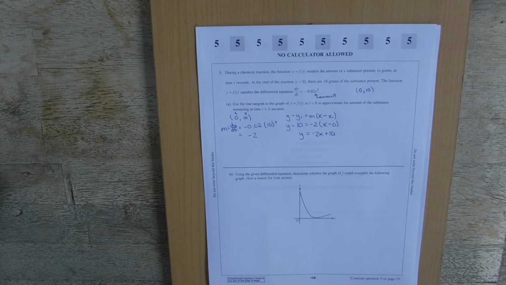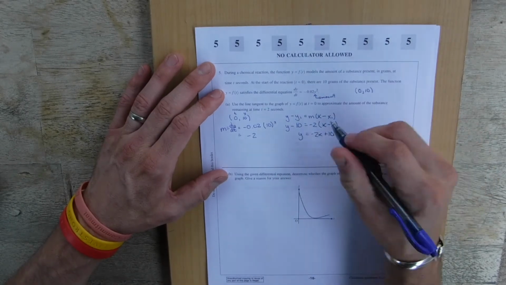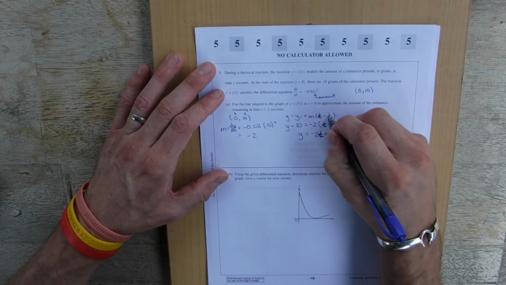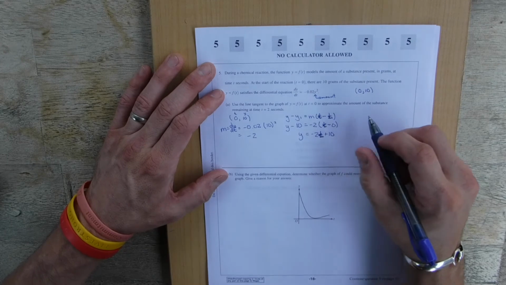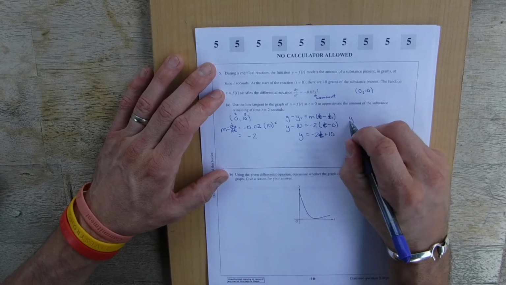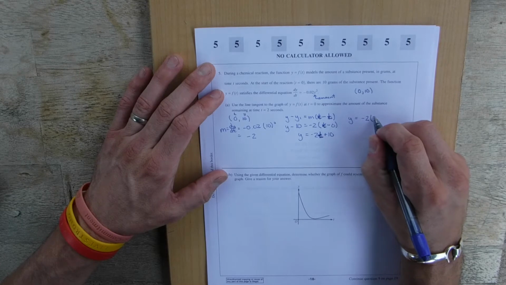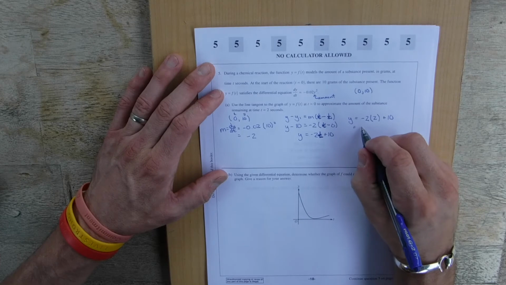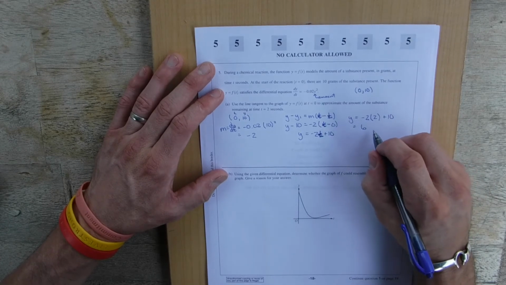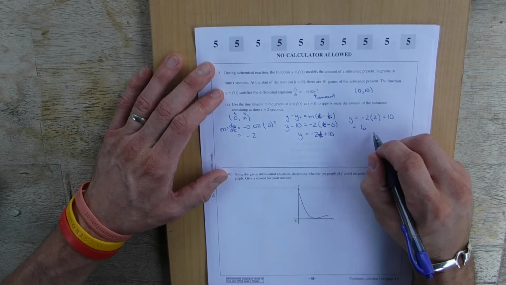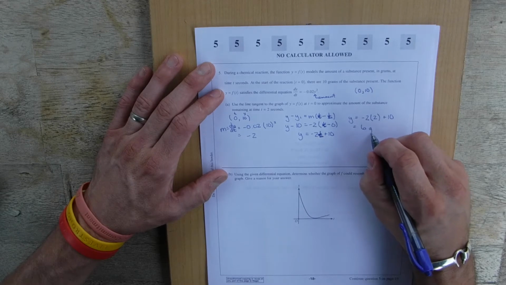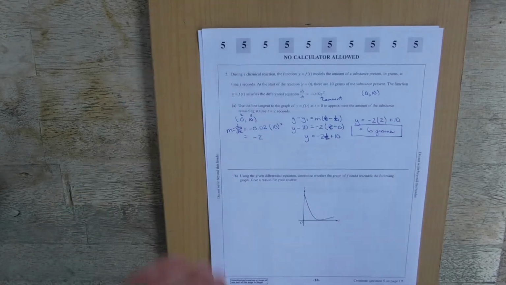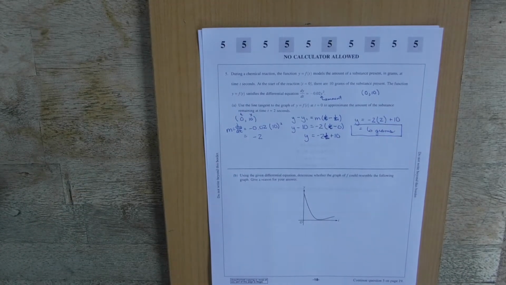This should actually be t, but you get the idea. At time t equals 2 seconds, the amount is negative 2 times 2, plus 10. So negative 4, 6. This is an amount in grams. Okay, 6 grams. Alright, moving forward.